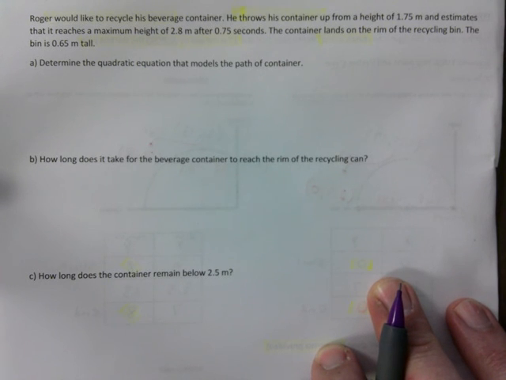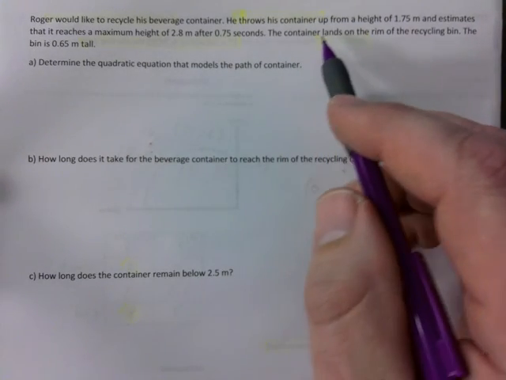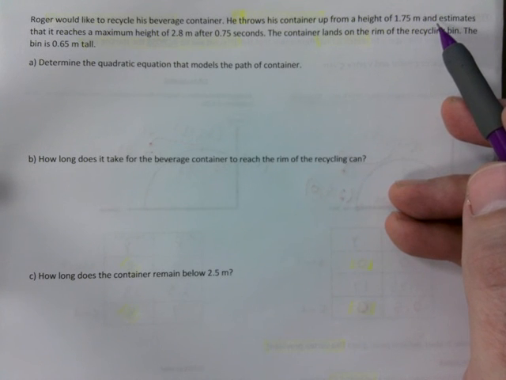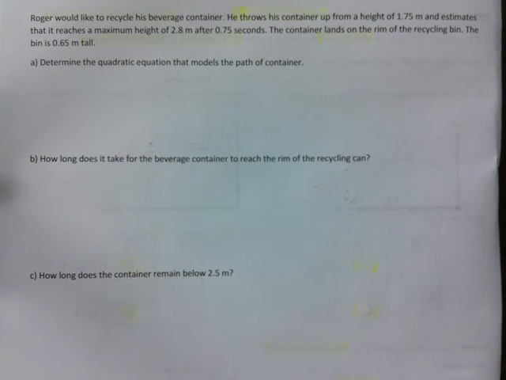Roger would like to recycle his beverage container. He throws his container up from a height of 1.75 meters and estimates that it reaches a maximum height of 2.8 meters after 0.75 seconds. The container lands on the rim of the recycling bin, so it doesn't get it in. Right? Roger, come on. The bin is 0.65 meters tall. So I picked a challenging question here.